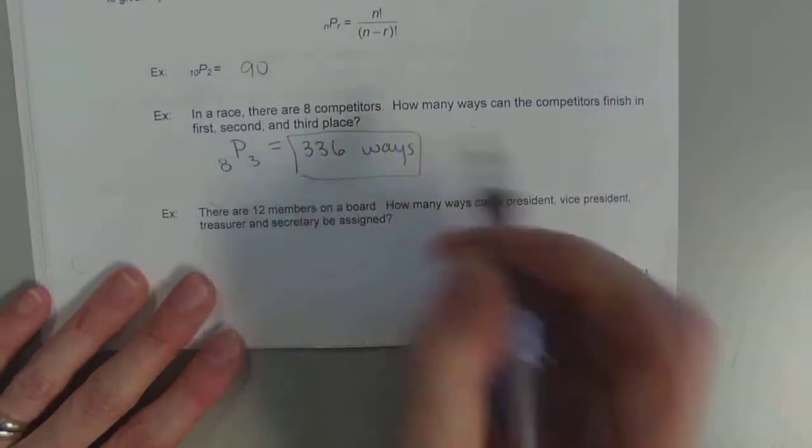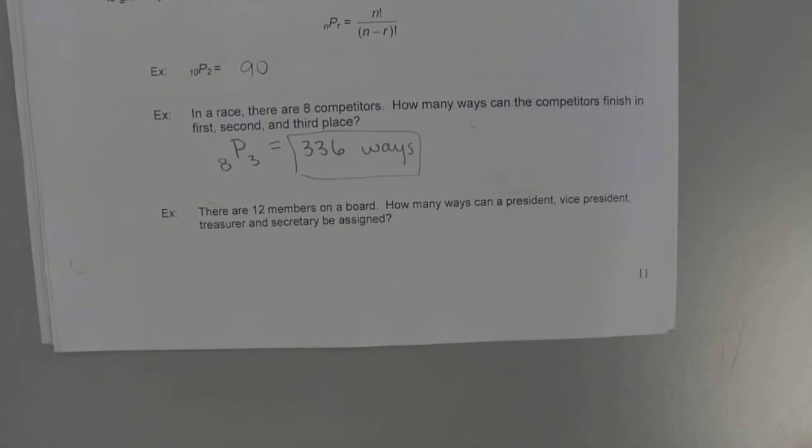Again, that blows my mind. On a track field, you only have 8 lanes, and you're only worried about the top 3 finishers, and you have over 300 ways the top 3 finishers can finish out of 8 runners.